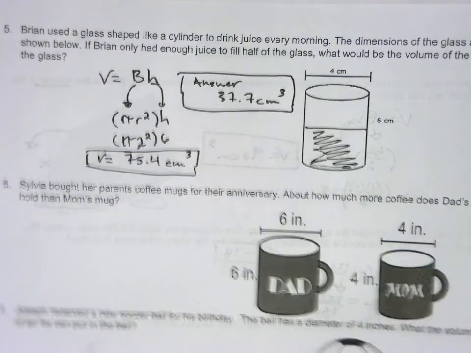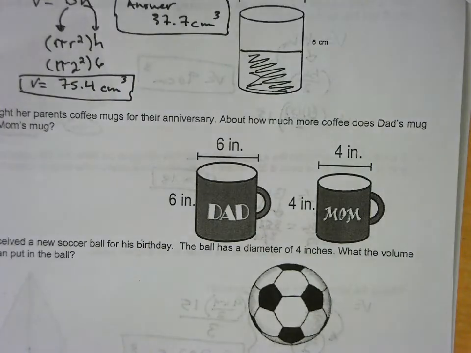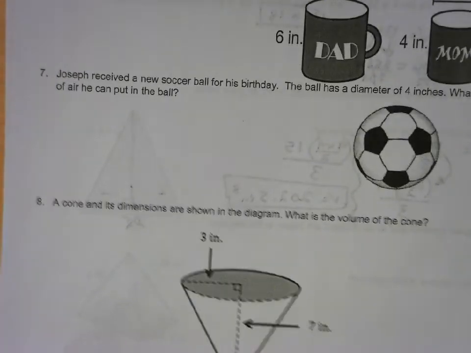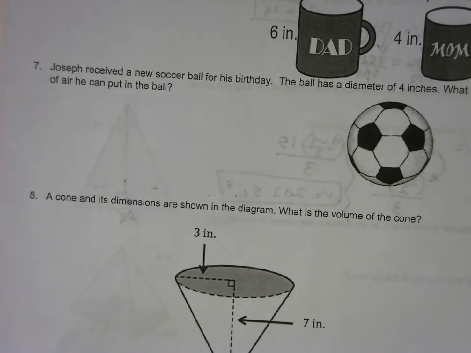Okay, number 6, same type of problem, except you got to subtract at the end. We're going to go to number 7 because that's a bit different. What kind of problem is this? What shape is that? Not a circle, sphere. It's like a 3D circle, I guess. Sphere. So Joseph received a new soccer ball for his birthday. The ball has a diameter of 4 inches. What is the volume? So how do I find volume of a sphere?